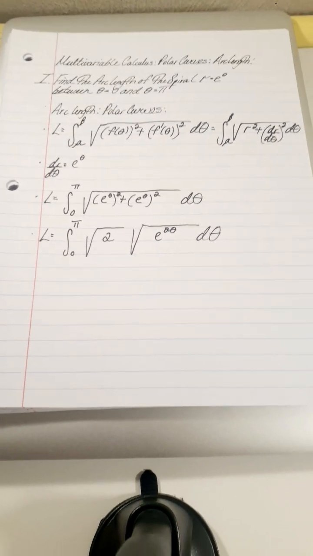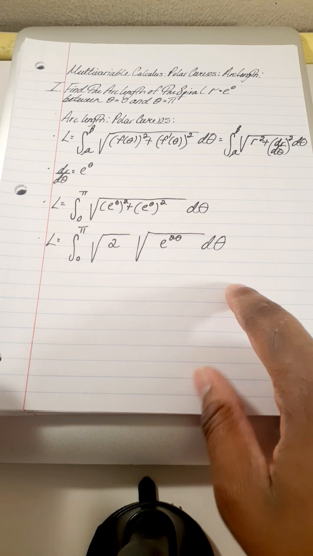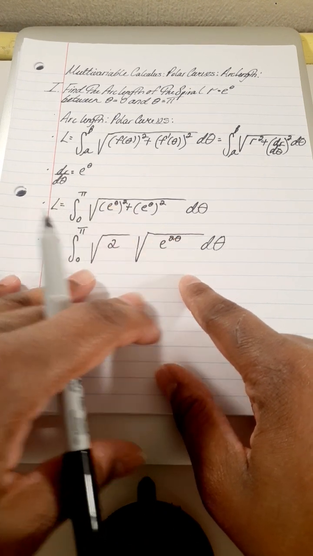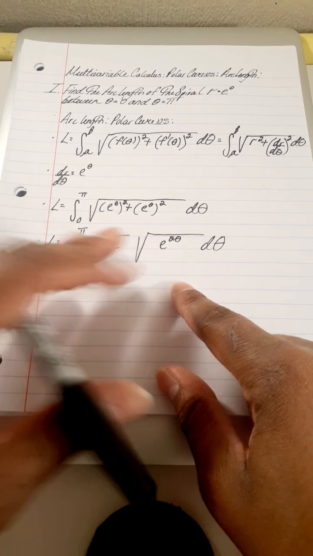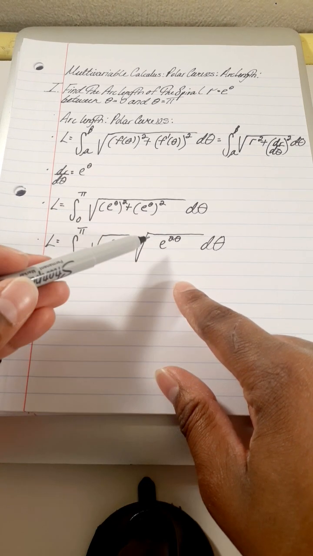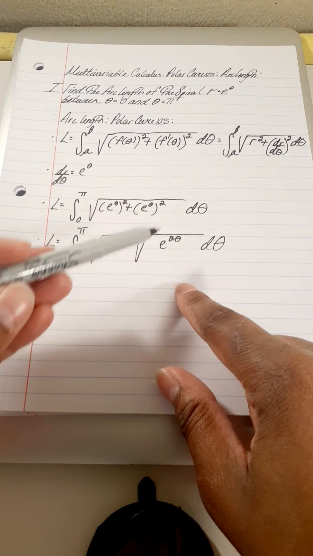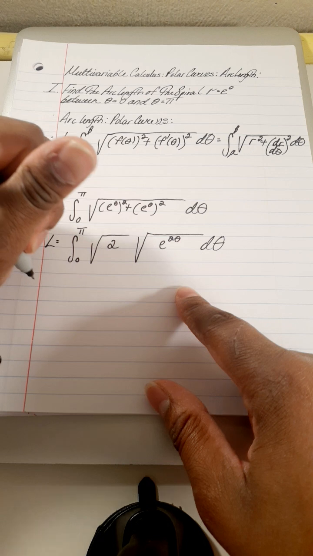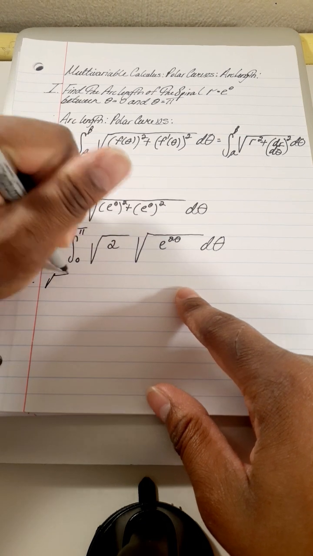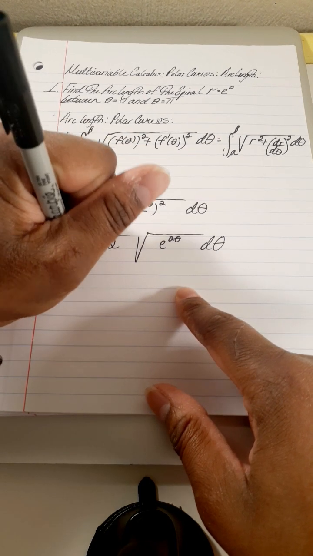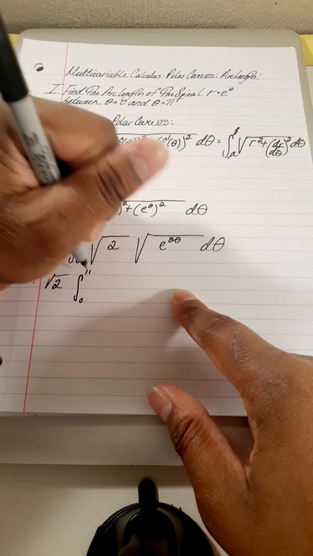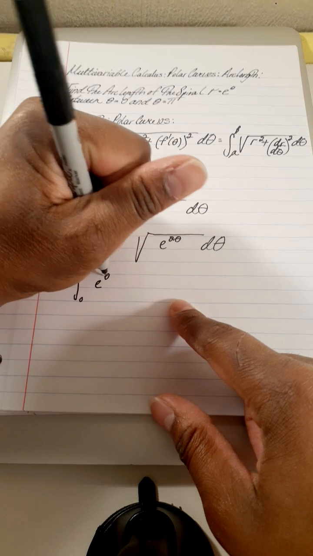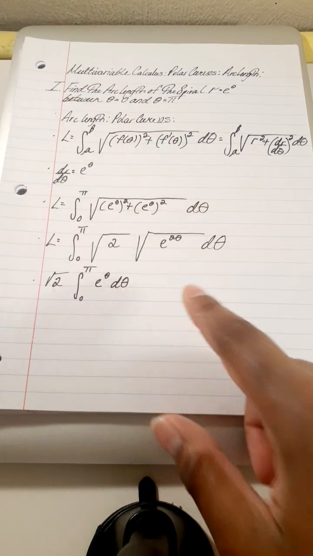You plug it into the calculator and it gives you a decimal. And we also know that the square root of e to the 2 theta gives us e to the theta, because the square root of e to the 2 theta is e to the 2 theta divided by 2, which gives us just e to the theta. So the square root will go away. We can factor the square root of 2 out in front of the integral sign. So this is going to be from 0 to pi, and what we'll have on the inside is just e to the theta d theta.